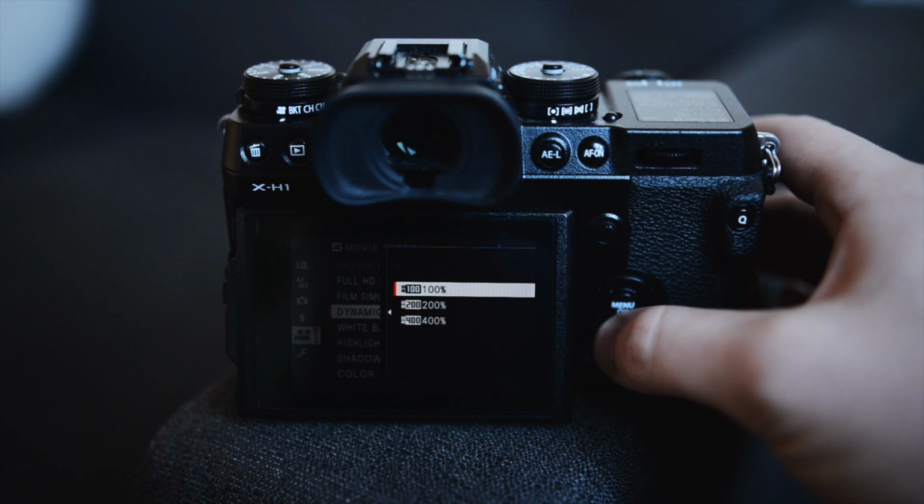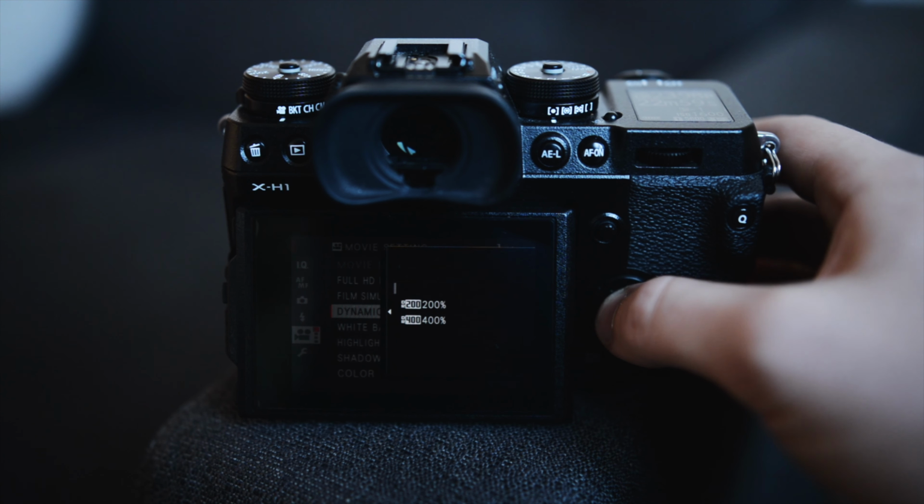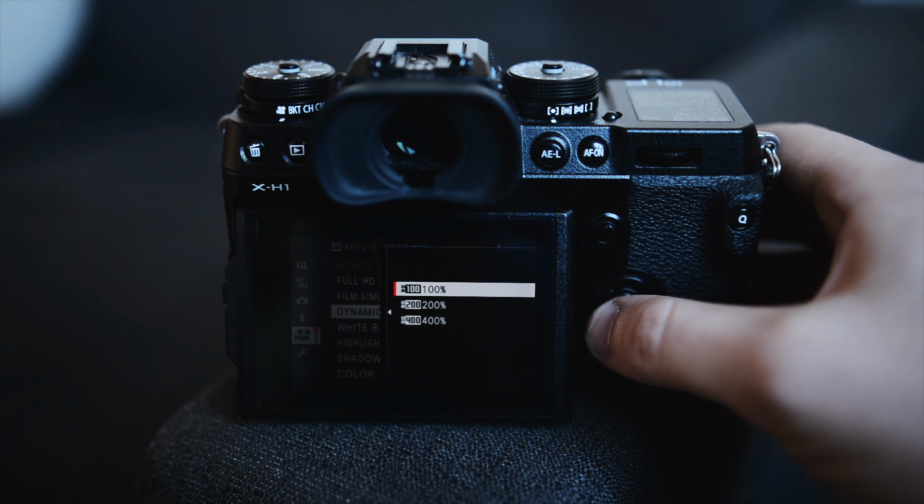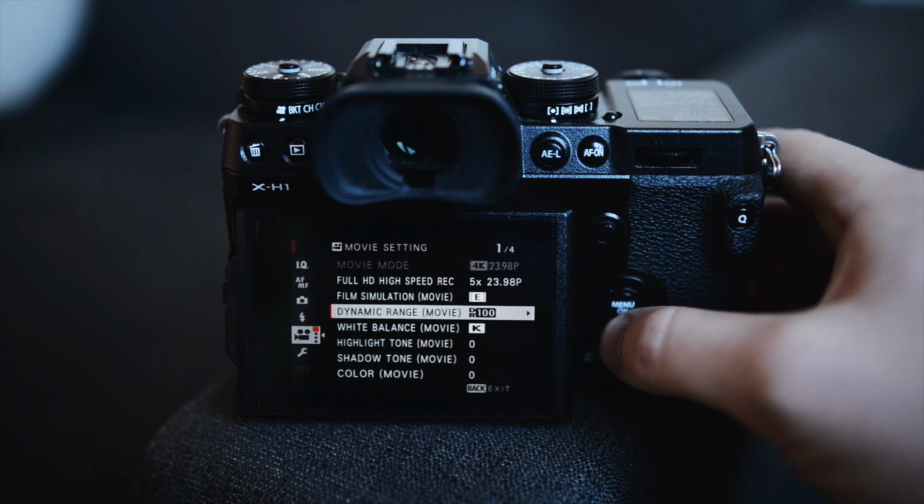I'm not entirely sure what the point of these are. Obviously, I think that at 400, you're going to be using a lot more power from your camera, so I just keep that at 100% most of the time.